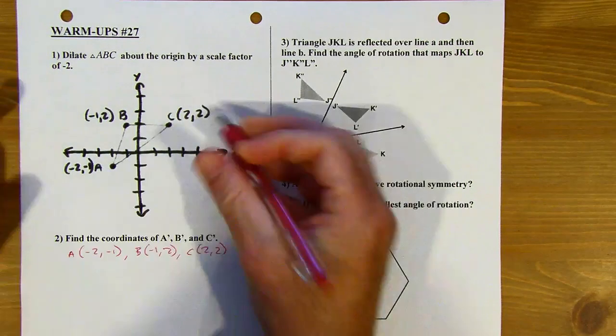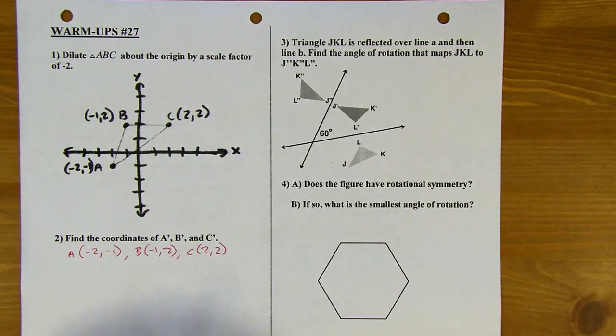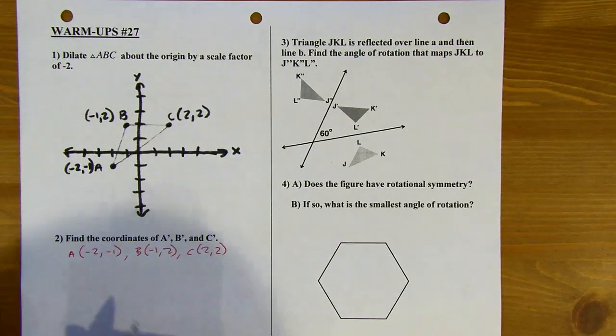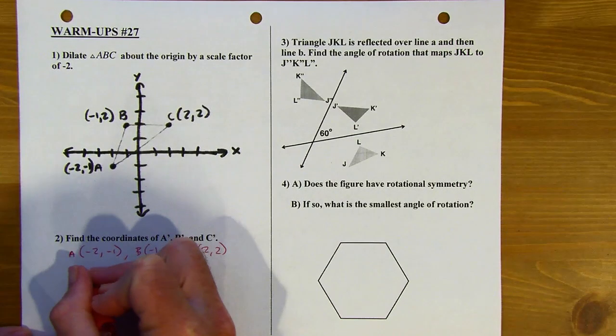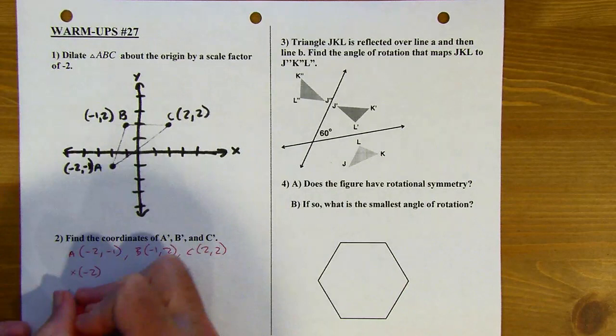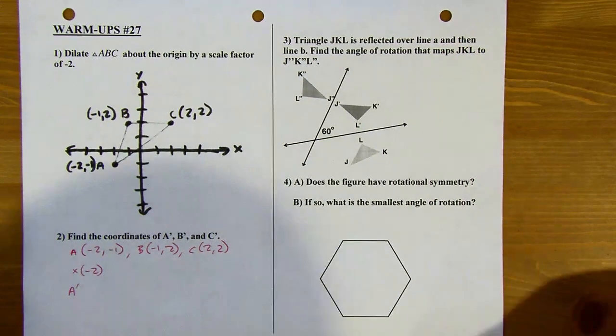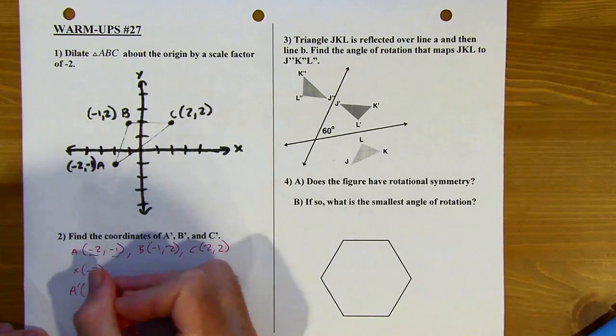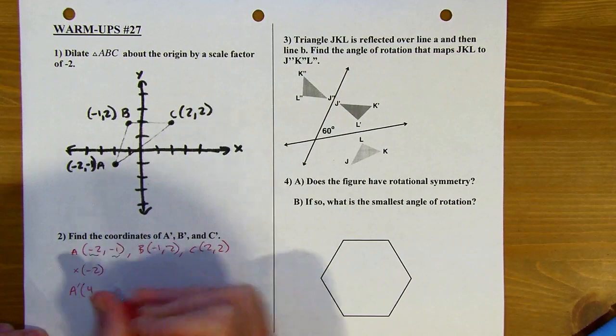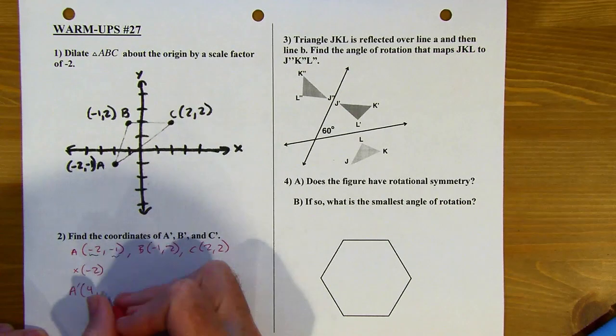That's just looking at the diagram there. So if I'm going to do a dilation by a scale factor of -2, I'm just going to take all of those numbers and multiply them by -2. So A prime, I'm going to multiply both the x and the y by -2. So -2 times -2 is +4. -1 times -2 is +2.